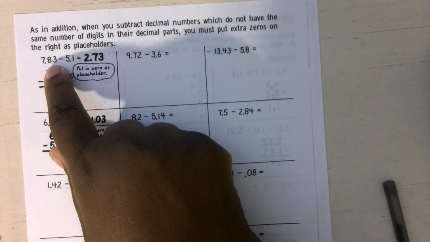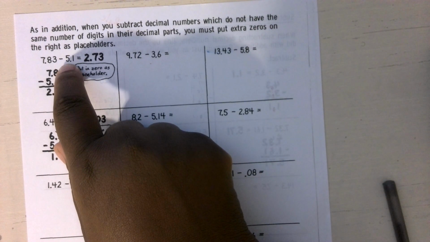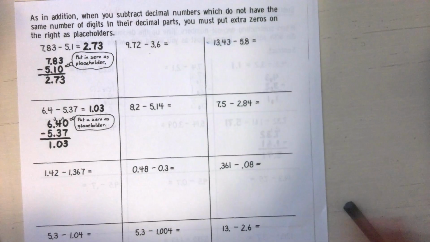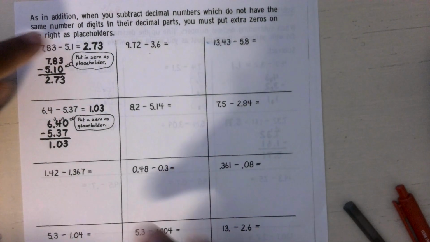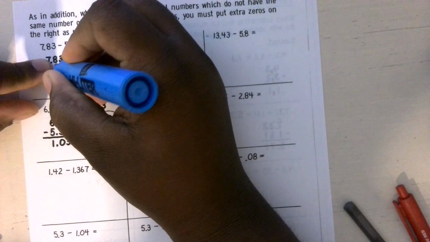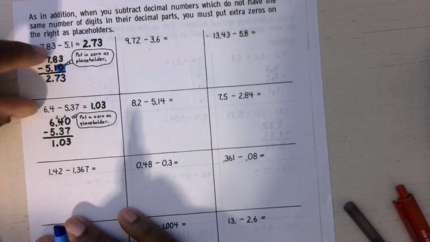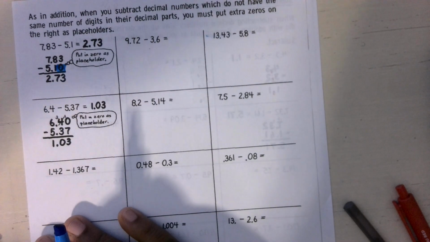7 and 83 hundredths minus 5 and 1/10. When I rewrite it, you already know to line up your decimal point. Notice the 5 and 1/10, they wrote in an additional 0. They made it a hundredths number. So you have a hundredths number minus a hundredths number.